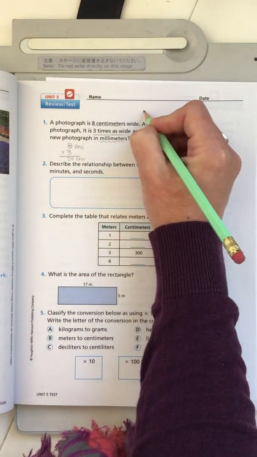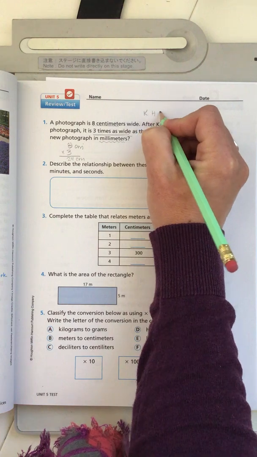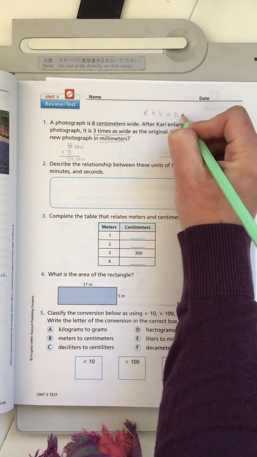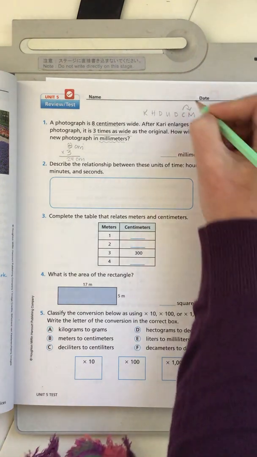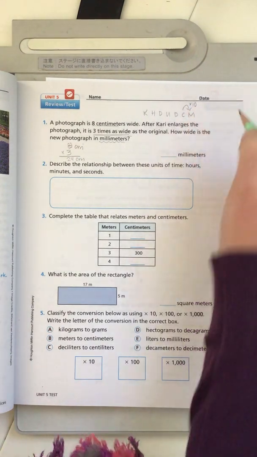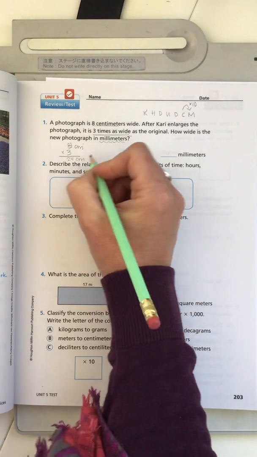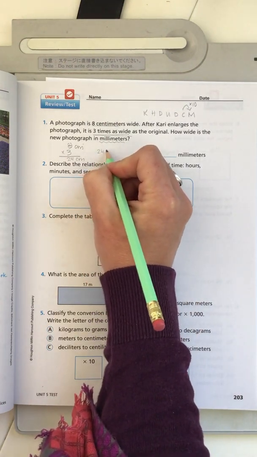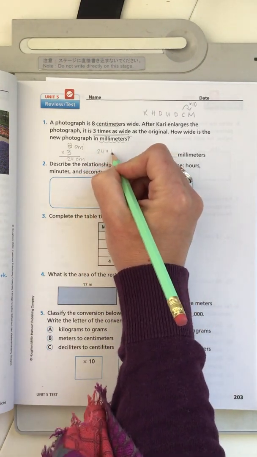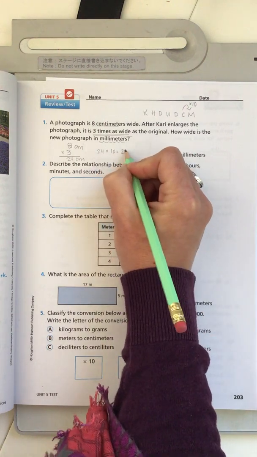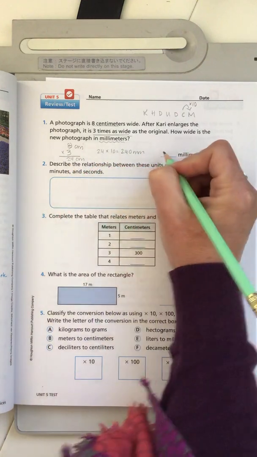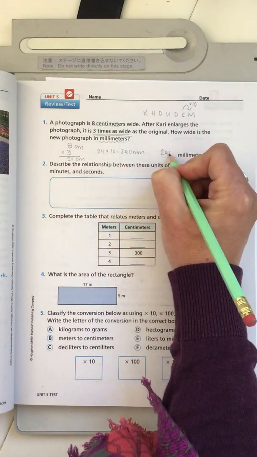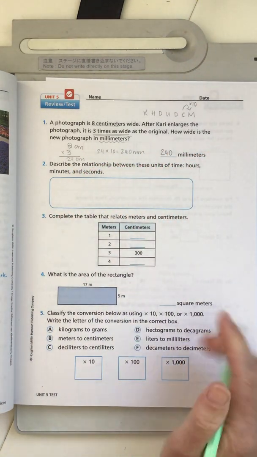Now, if I remember, King Henry died unexpectedly drinking chocolate milk. When I'm going from centimeters to millimeters, I'm multiplying by 1 jump, or 10. So 24 times 10 gives me 240 millimeters. So 24 centimeters is equal to 240 millimeters.